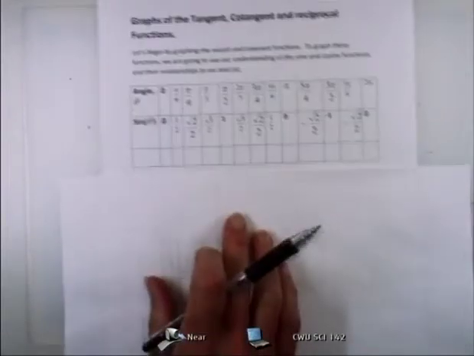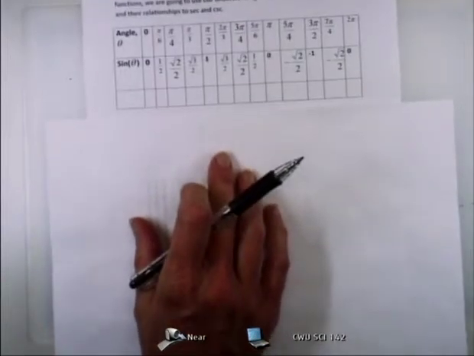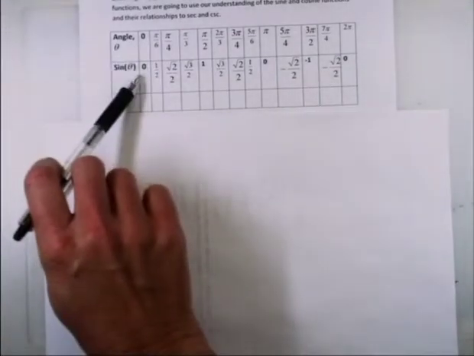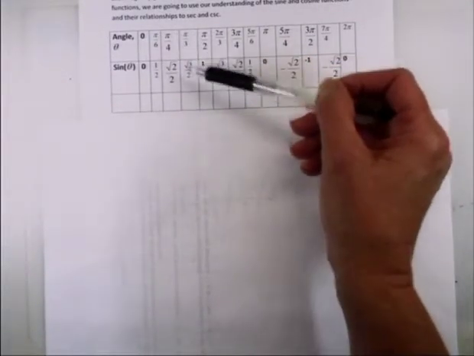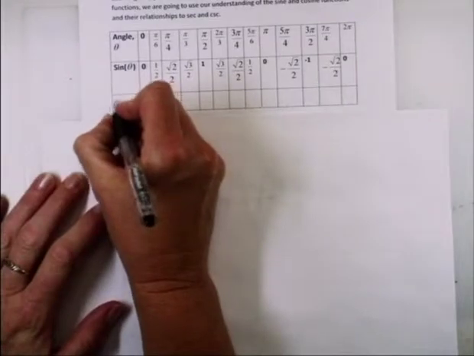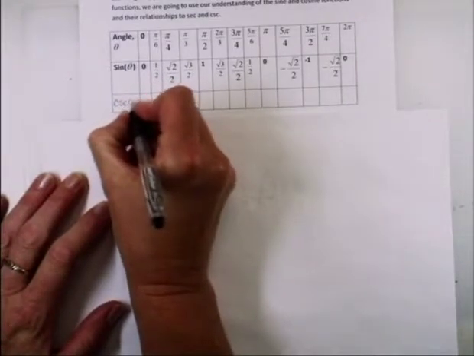All right, what I've got here is a table of values for our sine function, and we've already talked about that and found those values before. When our angle theta is 0, of course the sine is 0. When our angle, say, is pi over 3, the sine was square root of 3 over 2, etc. What we're going to do is graph cosecant. The cosecant values here are going to be the reciprocals of the sine.